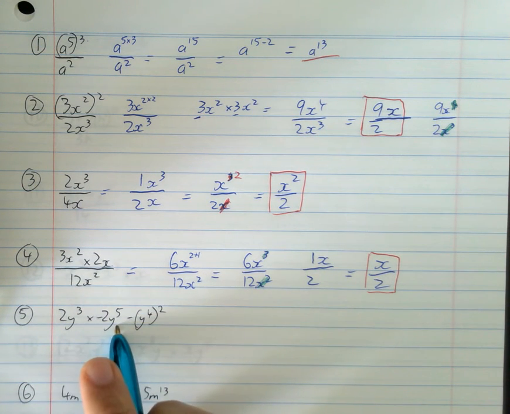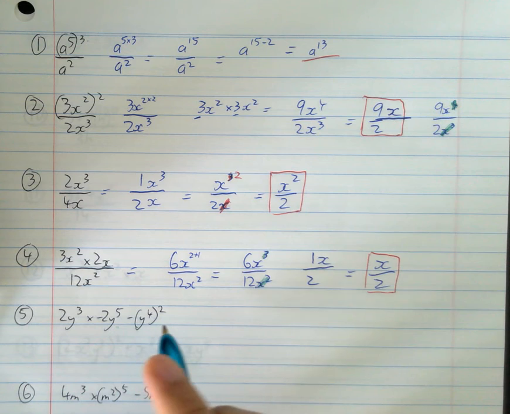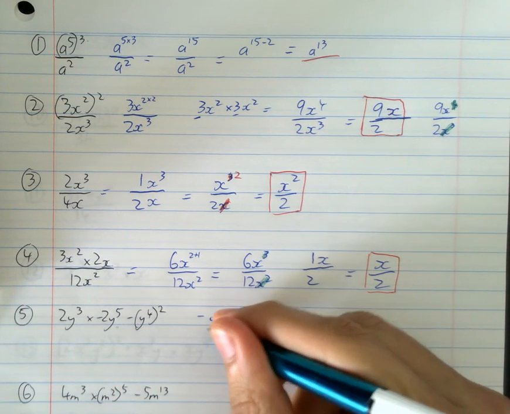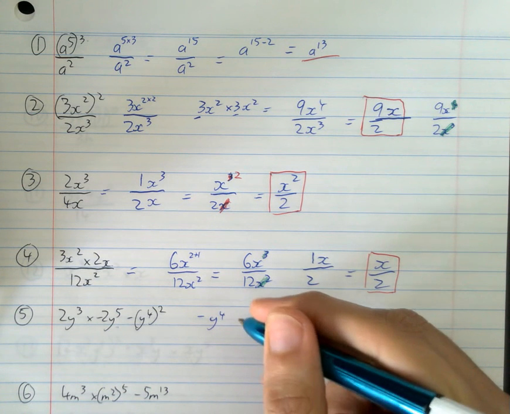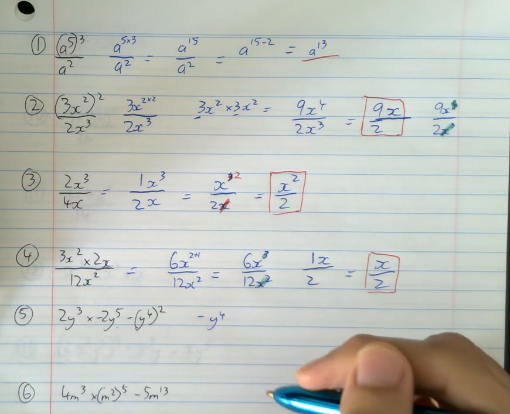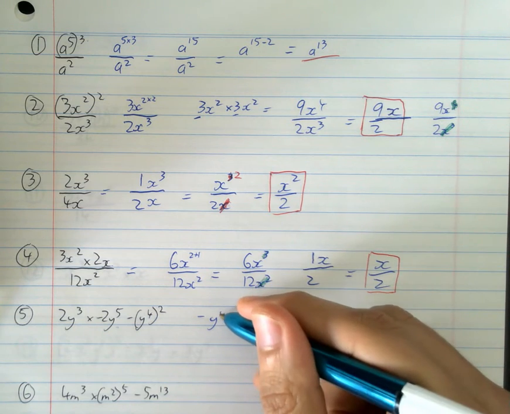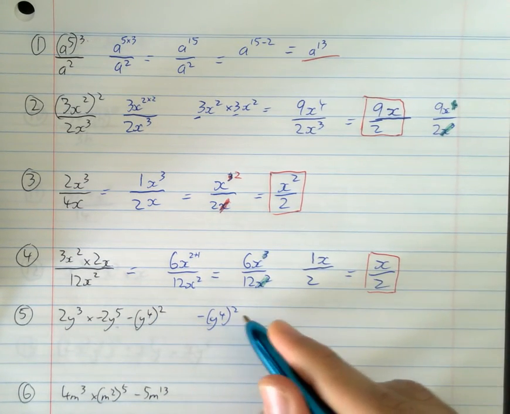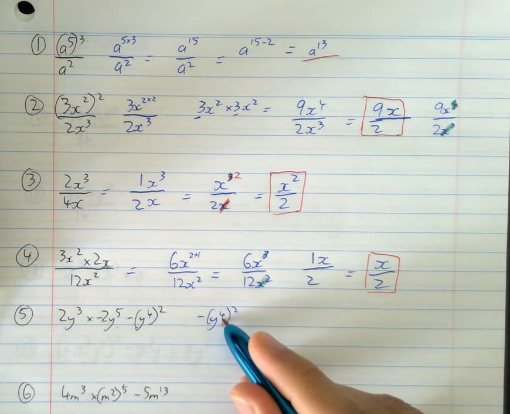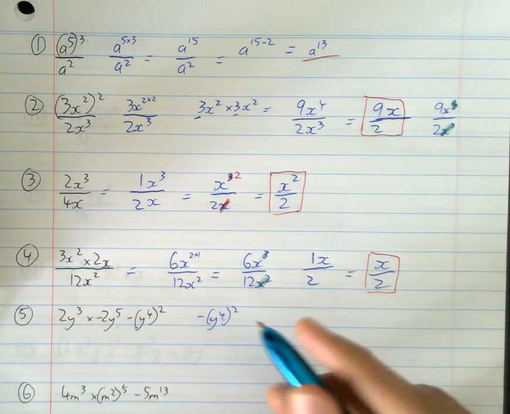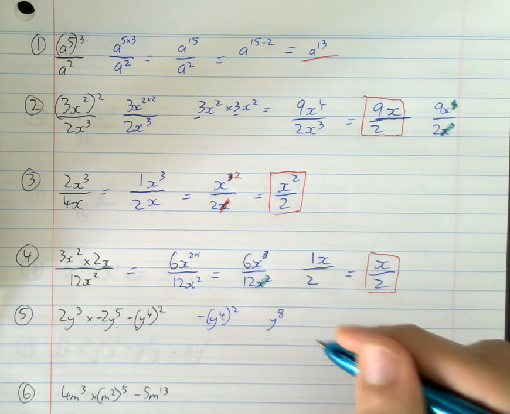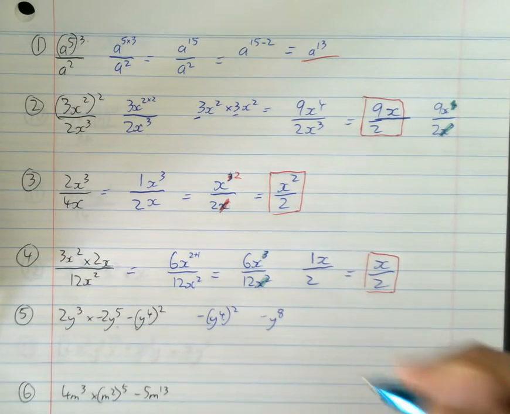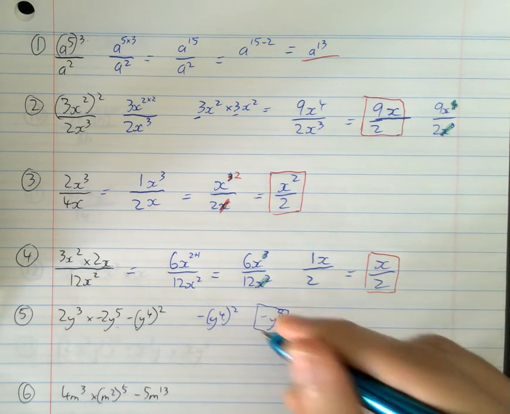You've got some things to multiply together, and you've got this one to square out. I'll square out that one first. You've got minus y to the 4 all squared, which, because it's bracketed, we've got to deal with first. So y to the 4 times y to the 4, which means you've got to multiply these indices. That will end up getting you y to the 8, and then you've still got your subtraction sign at the front of it. So that's what that third term ends up turning into.